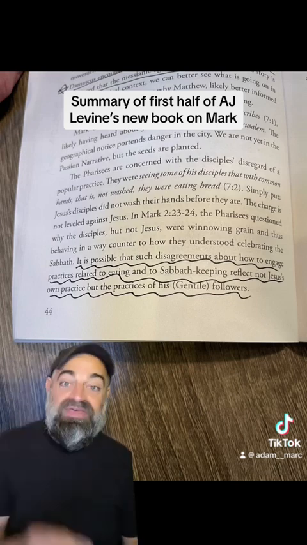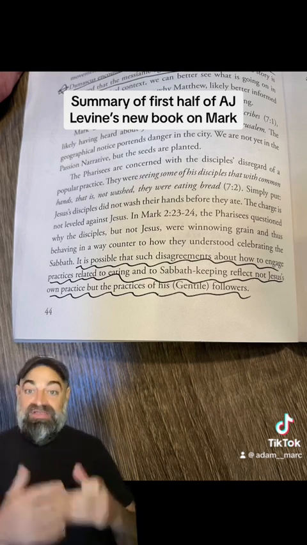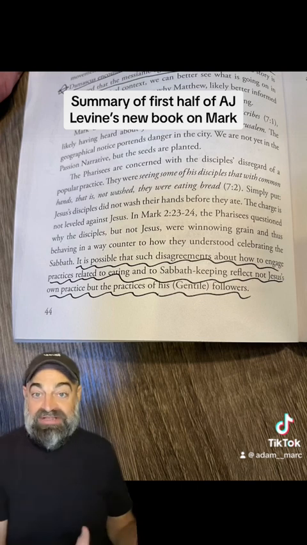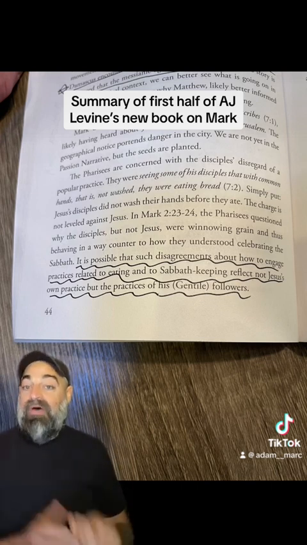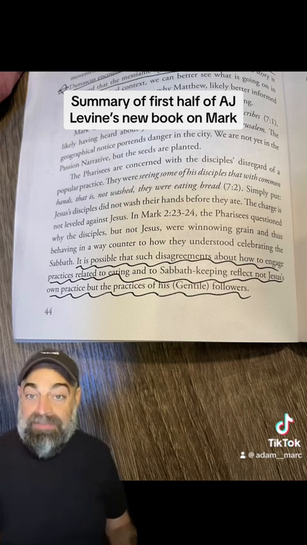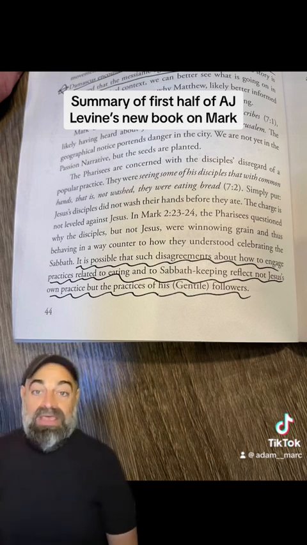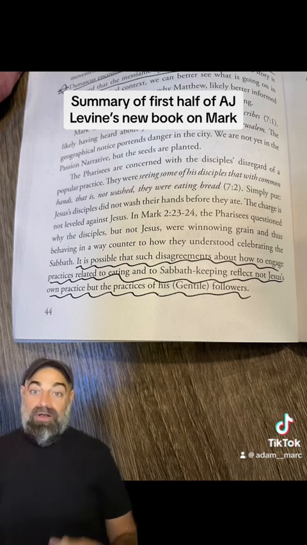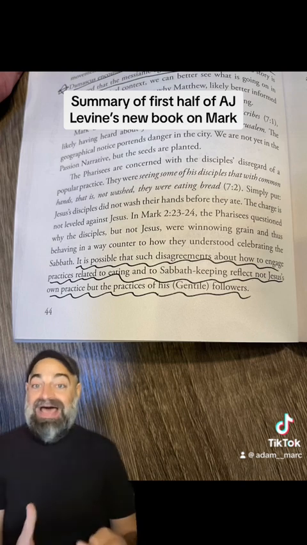So I think Professor Levine is drawing out some really helpful commentary that when there is disagreement about the Jesus movement and its Torah observance, we have to remember this is potentially a mixed group of both Gentiles and Jewish people. And so Professor Levine has a nice discussion of that in this book, that maybe the Pharisees are also criticizing those within the Jesus movement, but those who are Gentile followers.